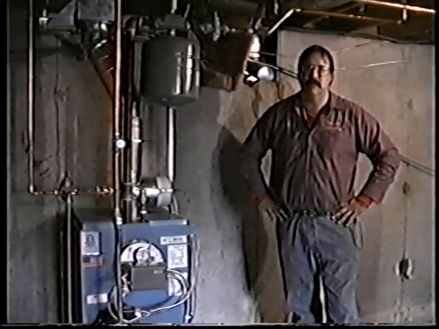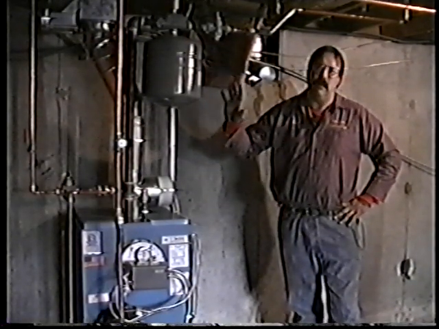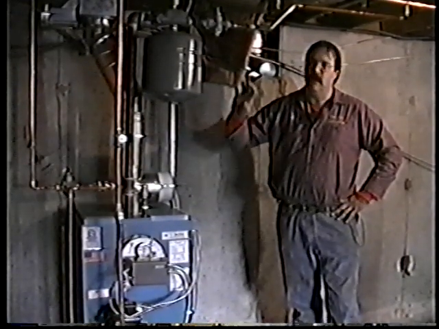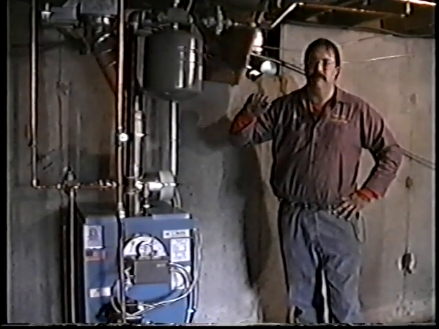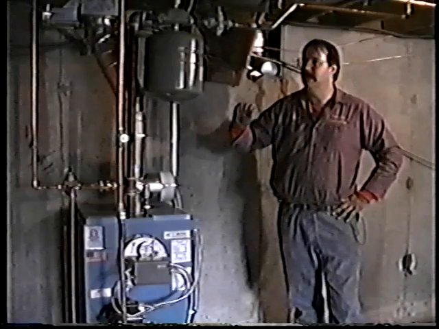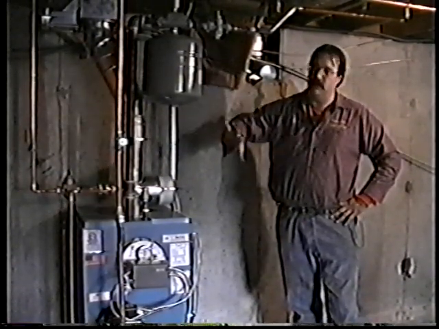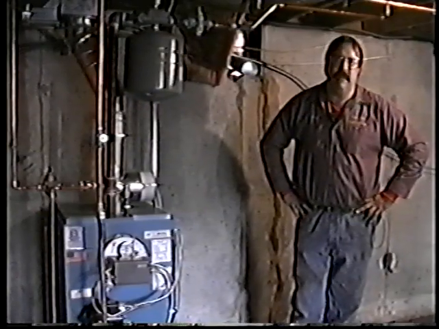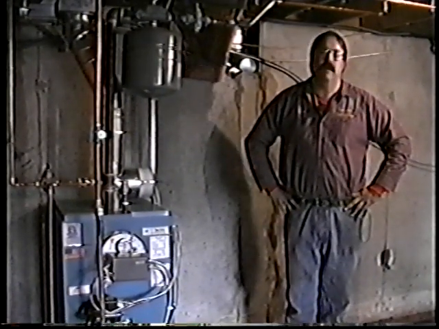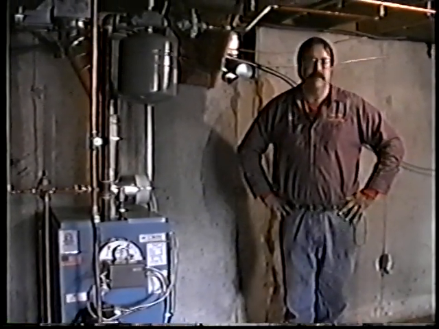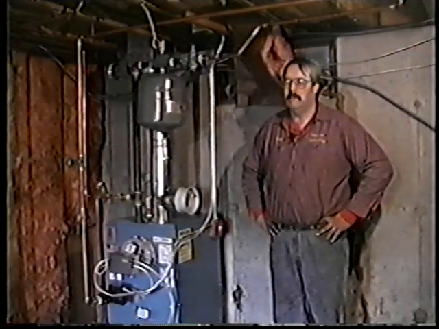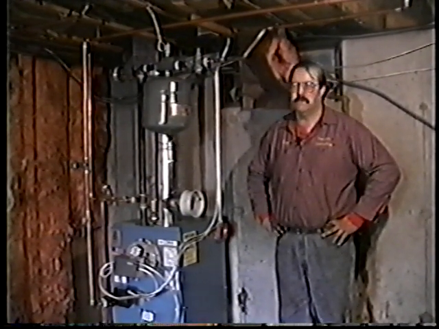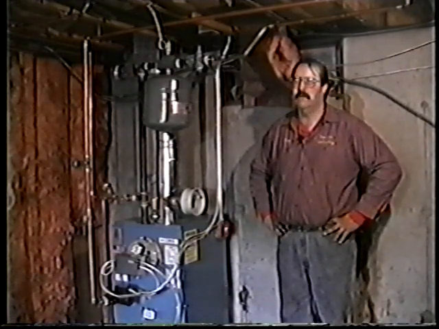A system like this, completely installed with the radiation upstairs, boiler, oil tank, which we have in this system because it's oil fired, and this power venter, all the other apparatus for 1,200 square feet should run in the range with electrical of $5,000 to $7,000. We chose to do hot water in this house, hot water radiation, because it was fairly easy to accomplish.